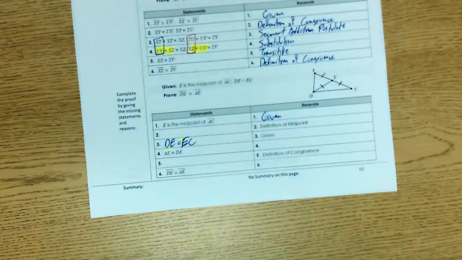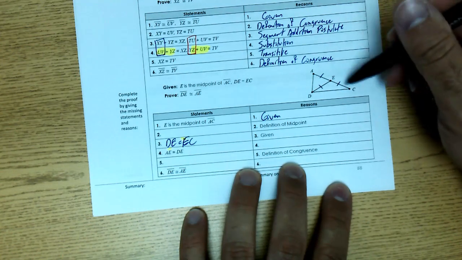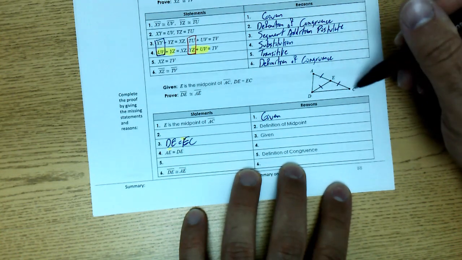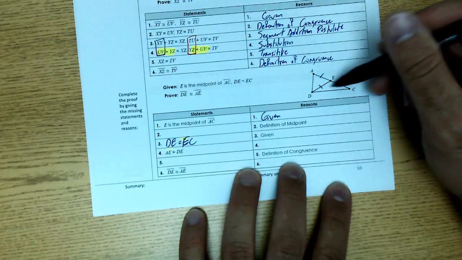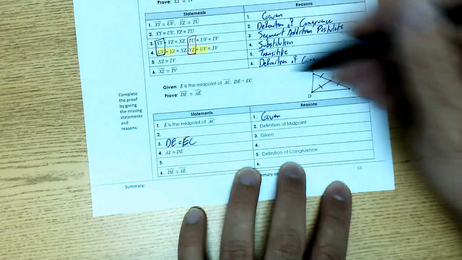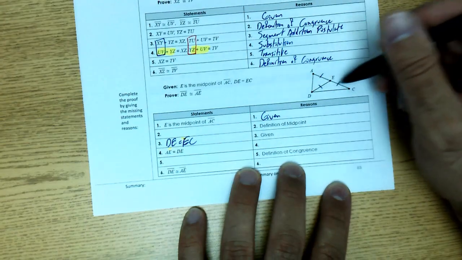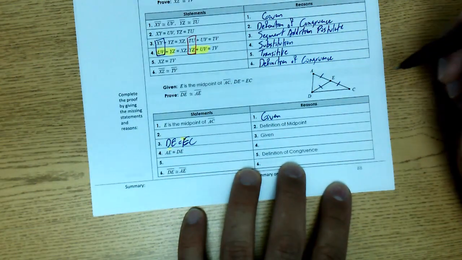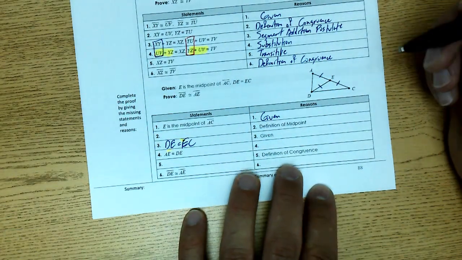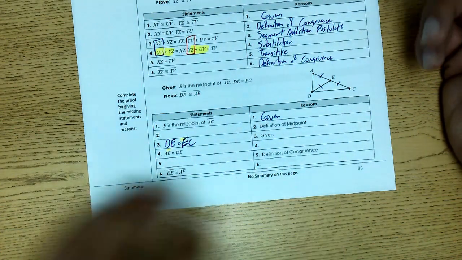So our job is to justify how we're able to say these two are the same, AE and EC. We were told that. That's our given. These two are the same because of the midpoint. These two are the same because it was given to us. So we're trying to prove that these two, DE and AE, are congruent. All right?